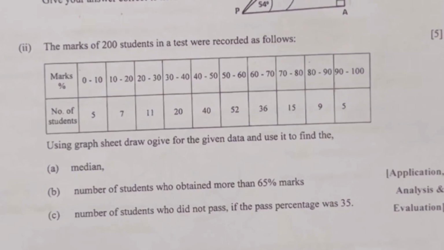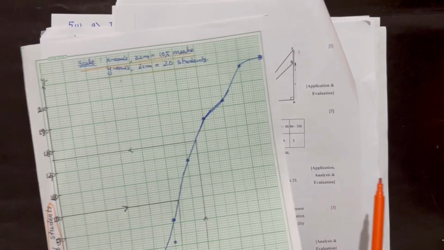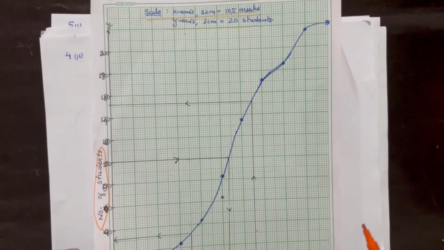Now the next graphical question is from the chapter statistics. Here you have to draw the ogive. To draw the ogive, you need to make one more column of frequency, the cumulative frequency. That means you have to make this column in your answer sheet. Now I have drawn this ogive.